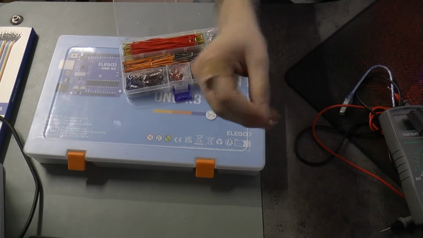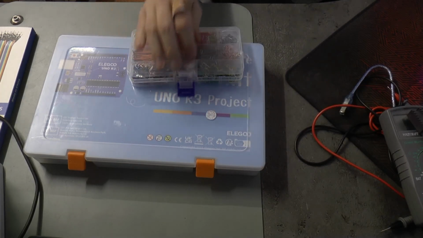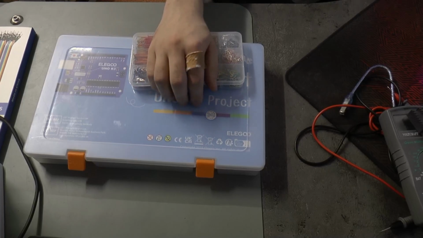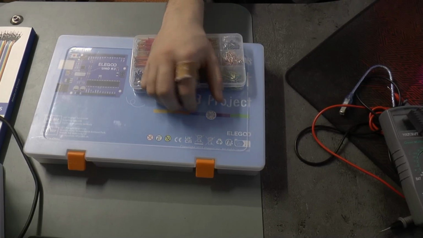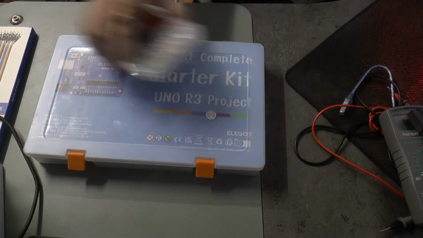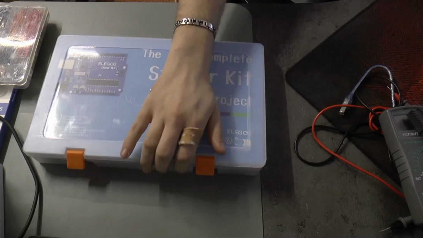So if I put these in a circuit, it's going to be quite easy to put them in. I can put them over each other. These kinds of wires are the ones you need to build clean circuits on a breadboard, on a prototyping board. But let's put them aside. If you don't want to buy extra wires, everything is in here, including wire.